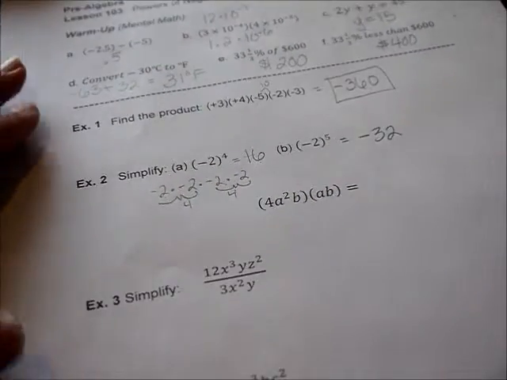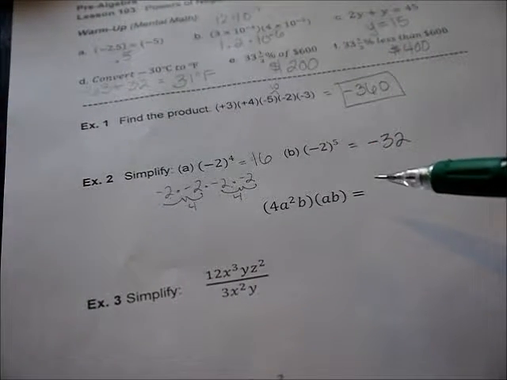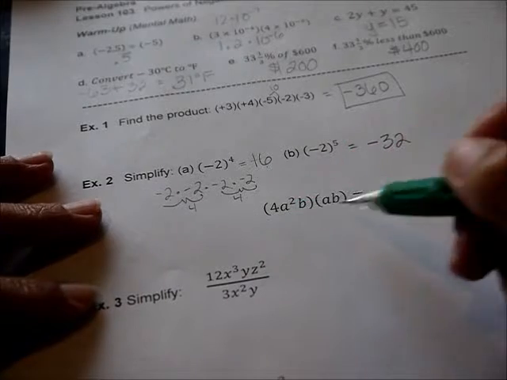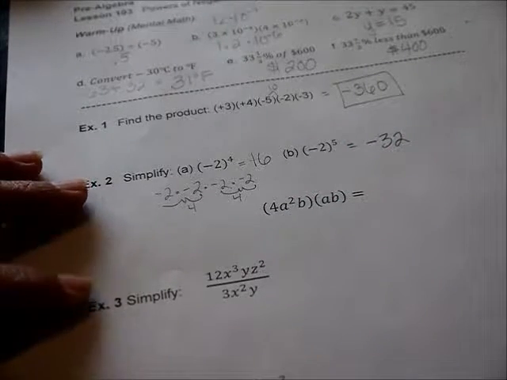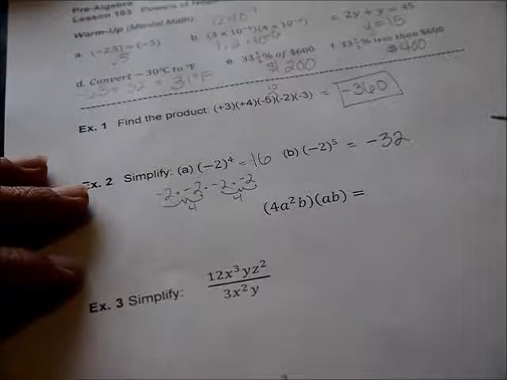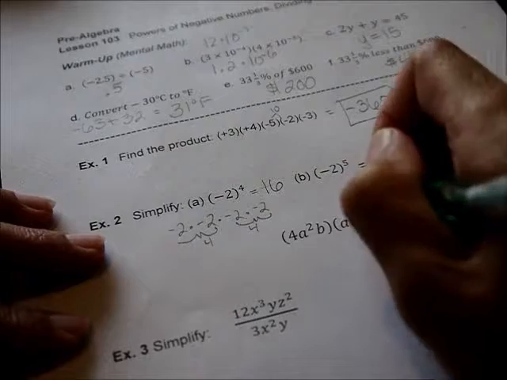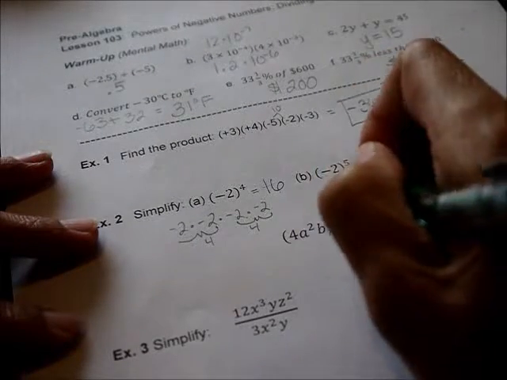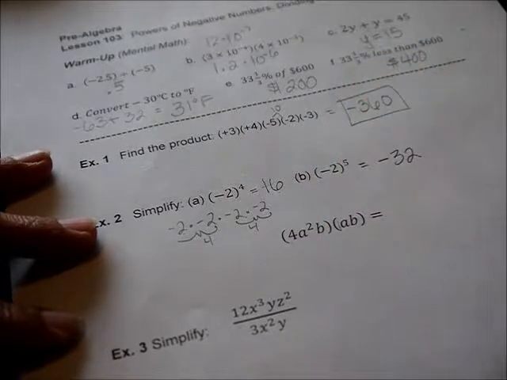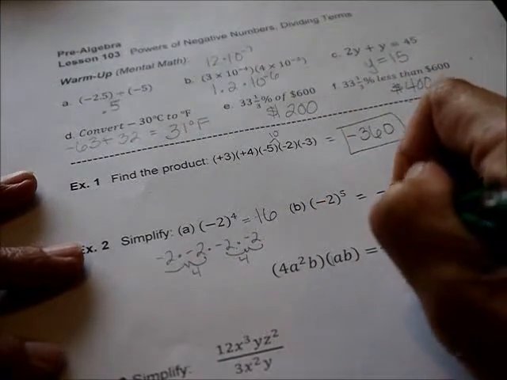Now this is a little different. Well, this part's not different, multiplying terms. We're going to review that and then divide terms. So 4a squared b times ab, we multiply the 4 times the coefficient over here, which is that ghostly 1. 4 times 1 is 4.